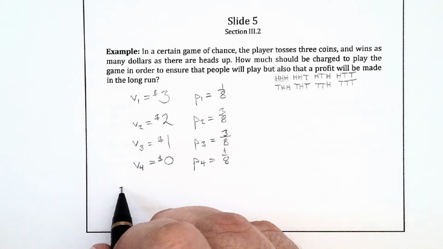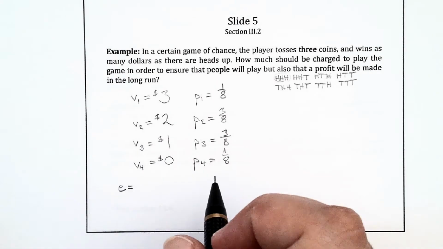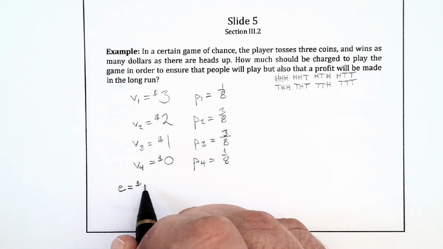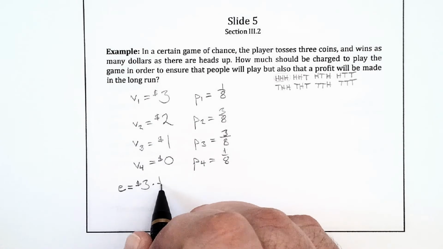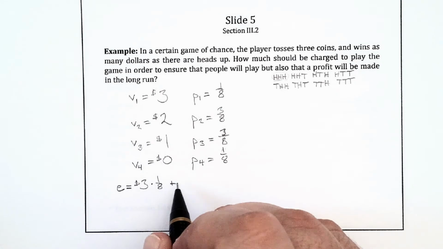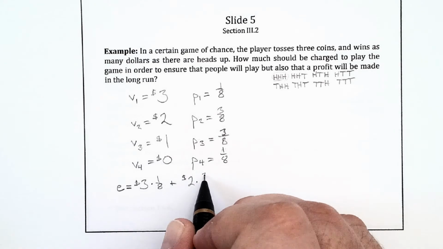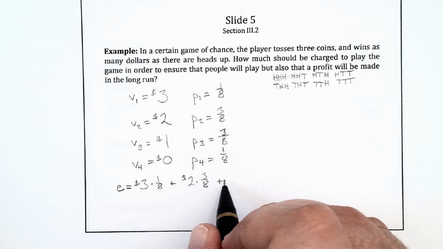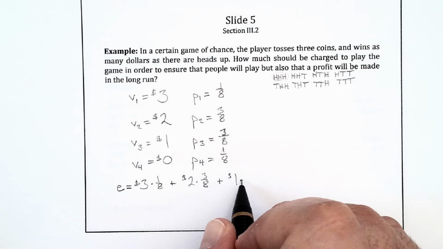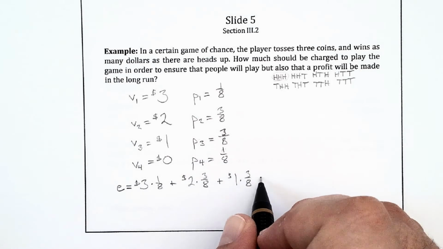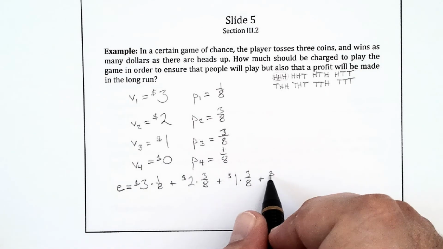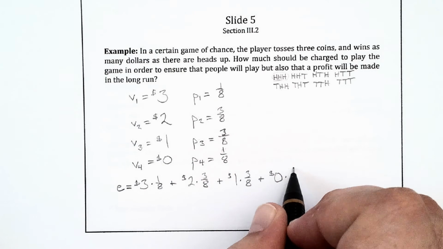Okay, so the expected value is $3 times 1/8 plus $2 times 3/8 plus $1 times 3/8 plus $0 times 1/8.